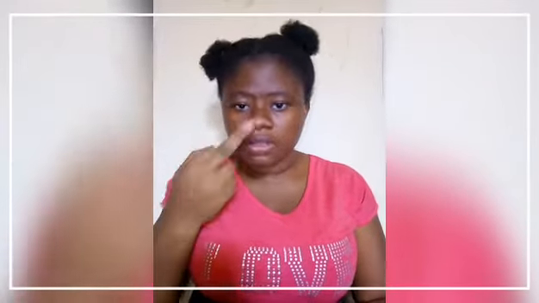Another way you can know the porosity of your hair is washing your hair or sprinkling water on your hair and then leaving some on your forehead. If the water on your hair dries up before the one on your forehead, that means you have high porosity. If the one on your forehead dries up before the one in your hair, that means you have low porosity. I hope that is simple enough for you to understand.